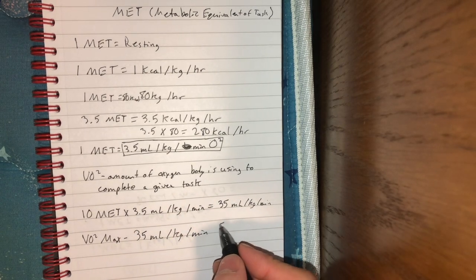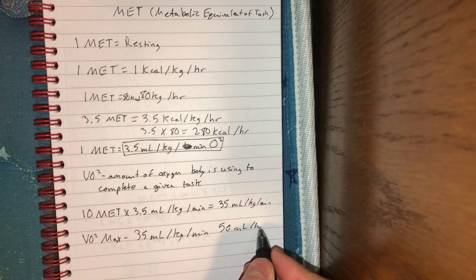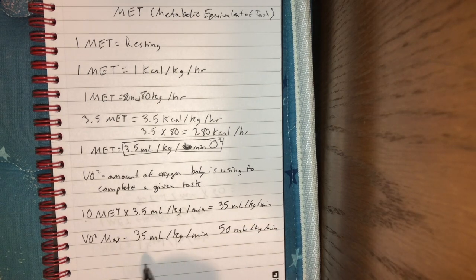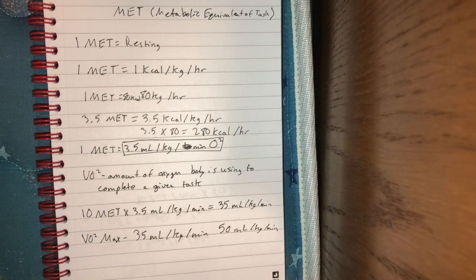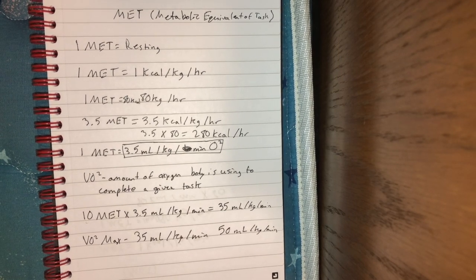If somebody had 50, this would mean that they have nearly 15 more milliliters of oxygen at their disposal to use for the cells and, of course, just to help refuel the body and keep you moving.